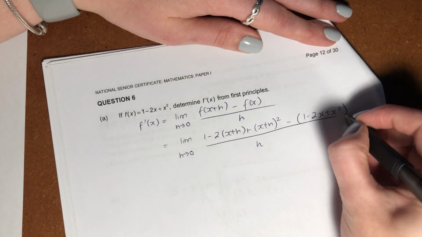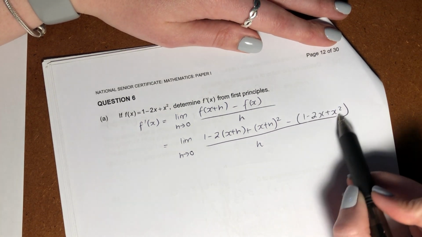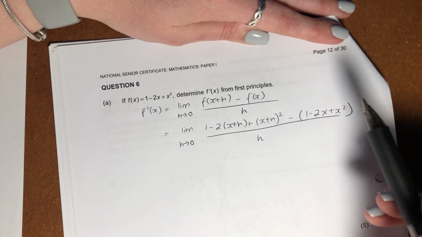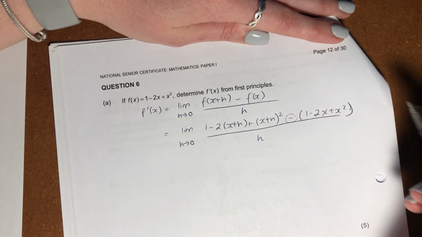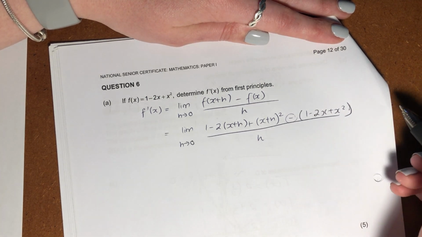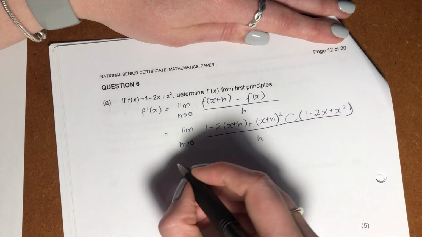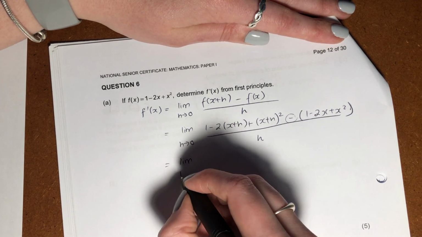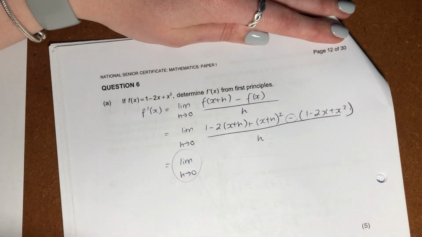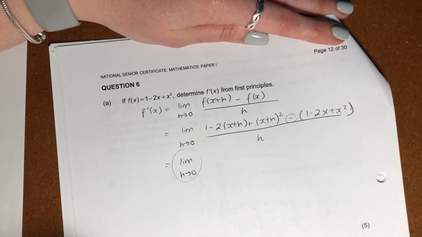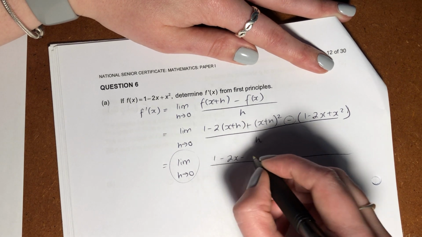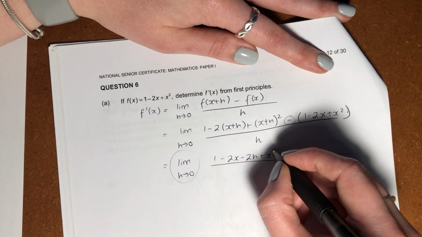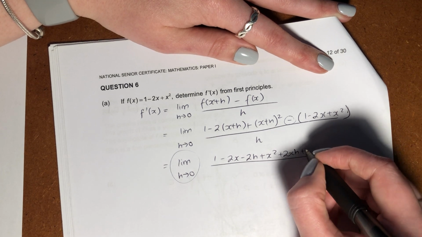Importantly here, make sure that you put the second expression in a bracket because there's a negative in front of here. So this negative will impact our signs within that bracket, so be careful. Right, always remember you cannot drop the limit until you've subbed in h equaling 0, right? A lot of students drop that and then they lose a mark for notation, so be careful there. Right, it is fairly lengthy, but we have to do it.